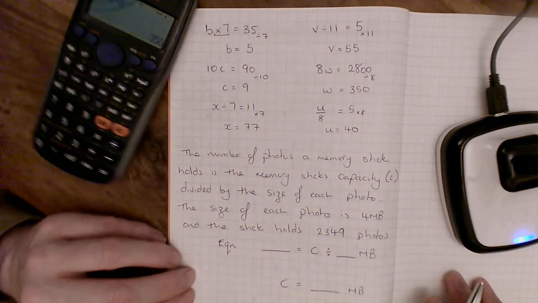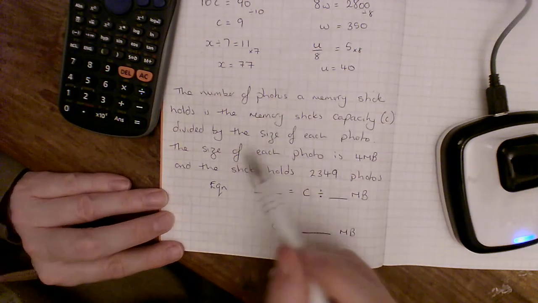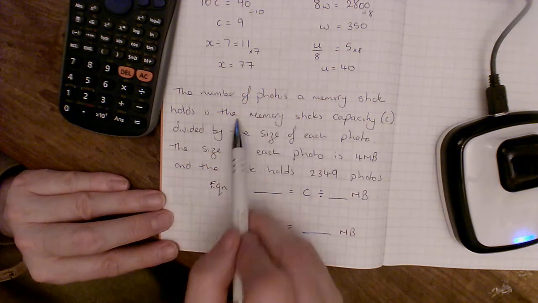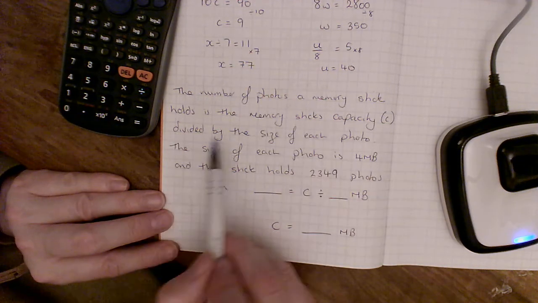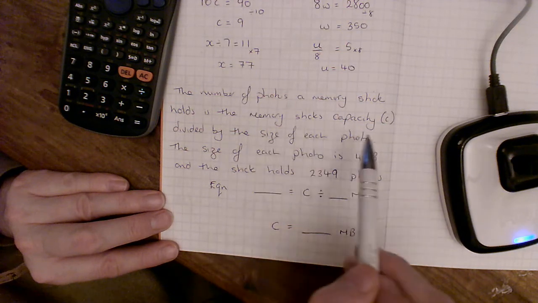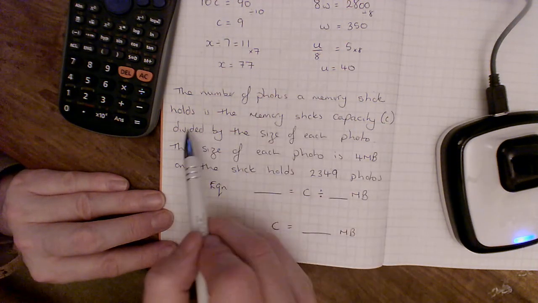Okay, down to the big wordy question. So look at what this is all about. Maybe read it a couple of times to make sure you've got it in your head. The number of photos a memory stick holds is the memory stick's capacity, C, divided by the size of each photo. So C divided by the size of the photo is the number of photos it holds. So that's where we're at.